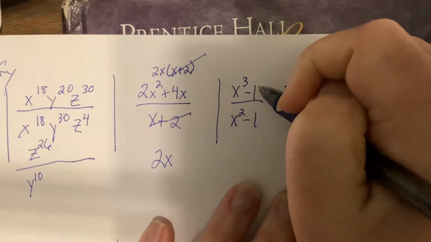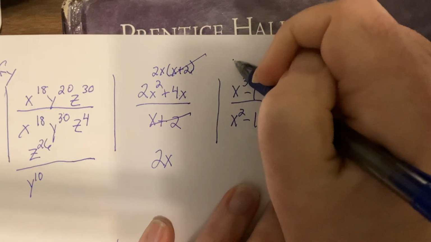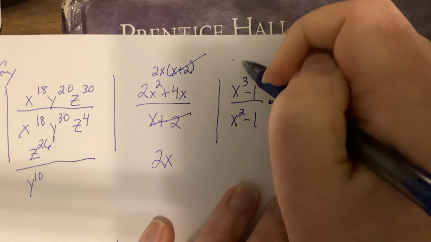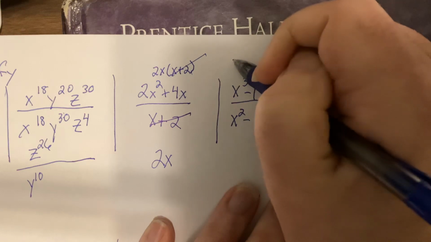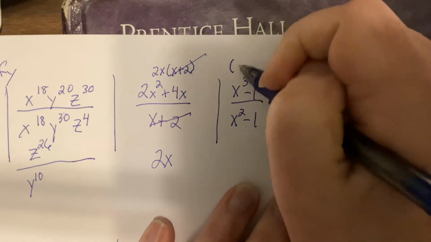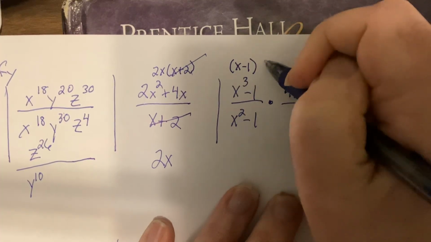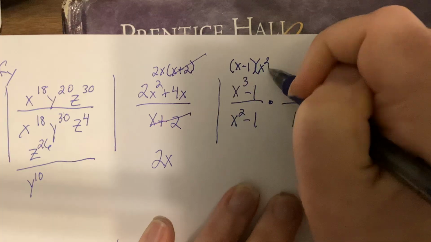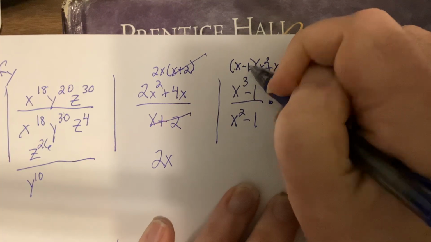But this is difference of cubes. Remember, first, write it without the cubes. Then, square the first term, opposite sign. Product of the two, add the square. So here we go. First, write it without the cubes. Then, square the first term, opposite sign. Product of the two, add the square.